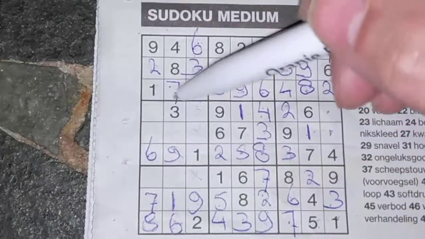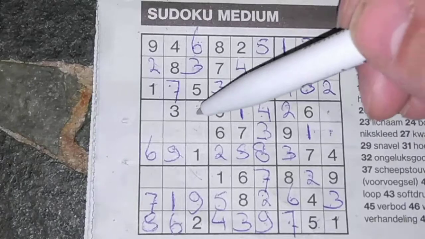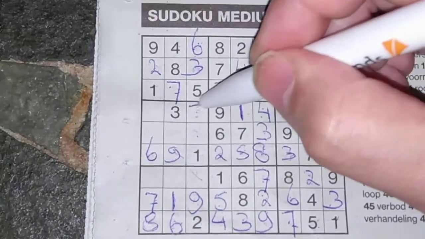7 in this column, 7 in the second column. So in the third column, the only 2 places for the 7 should be here or there. But I see here 7, no 7 there. 7 should be here.